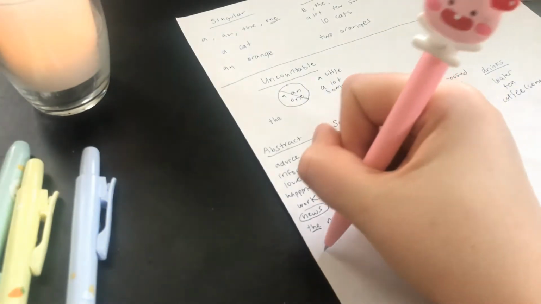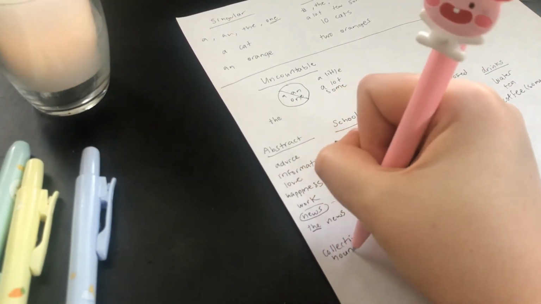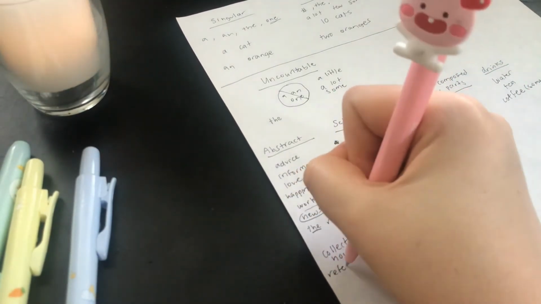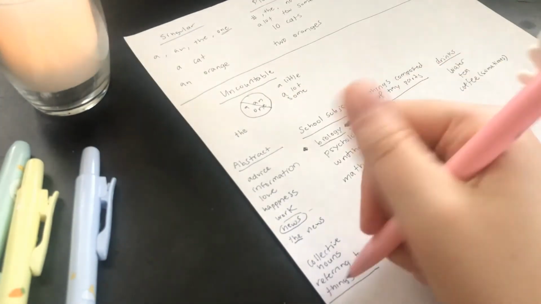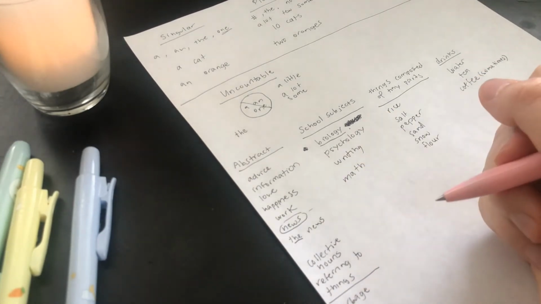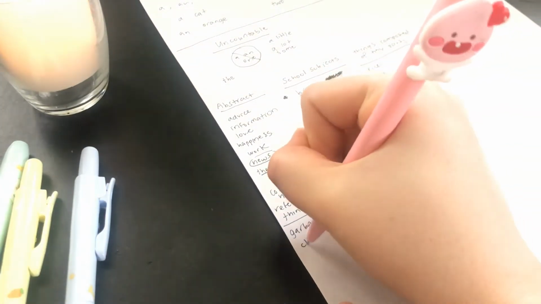Another category is going to be collective nouns referring to things. That's going to be like garbage. So I have some garbage in my garbage can. It's not a garbage, right? It's referring to the whole, all the pieces of garbage together. Clothing.